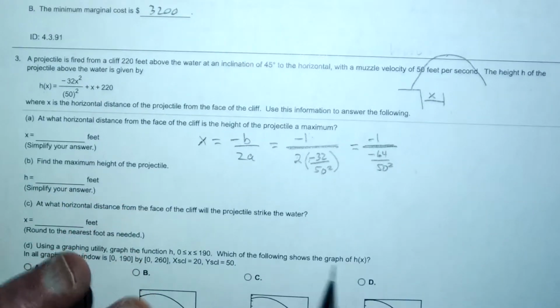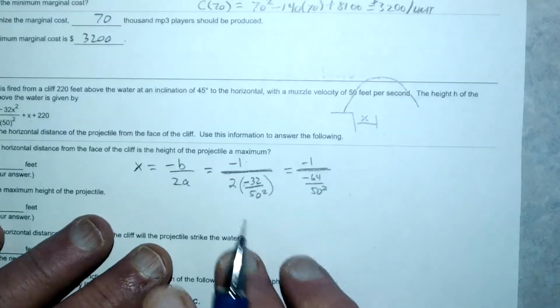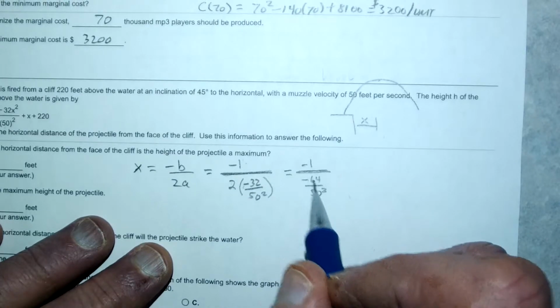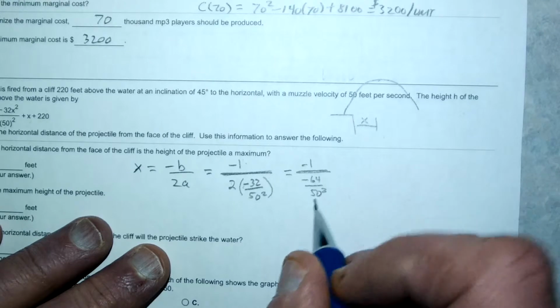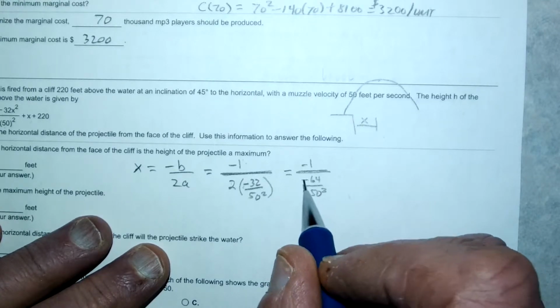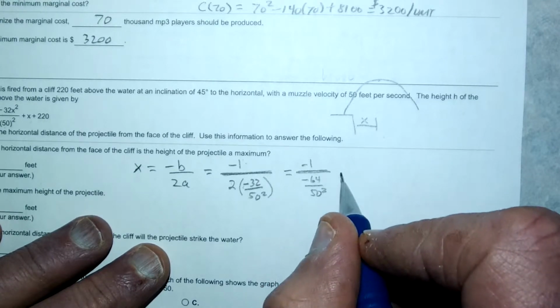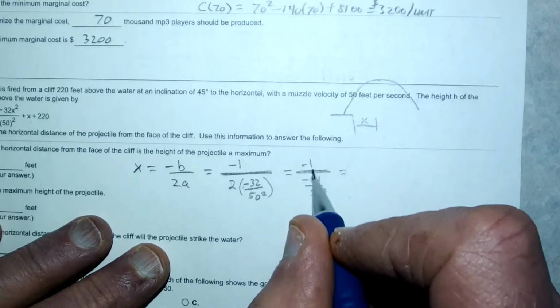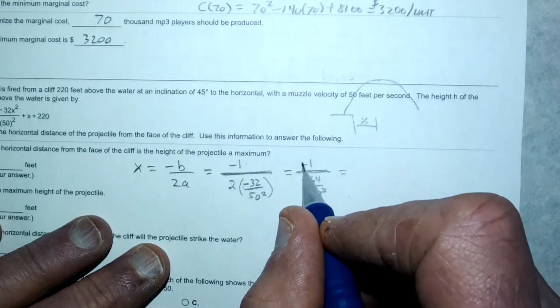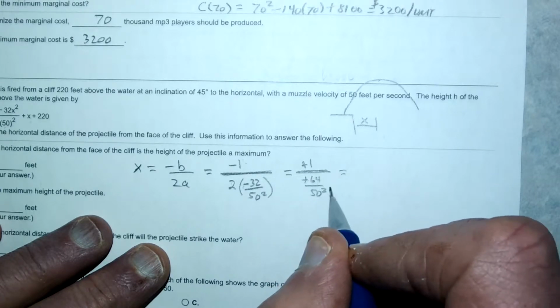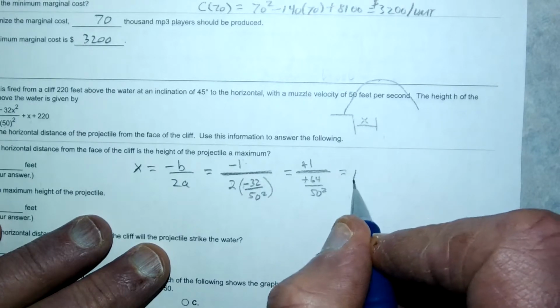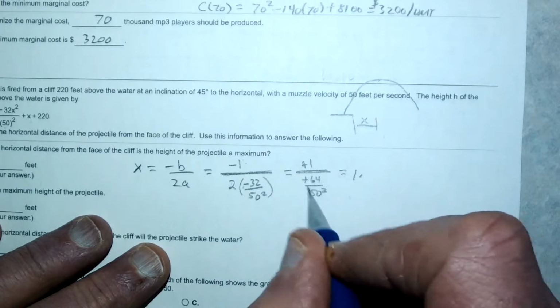Well, we're going to borrow from an arithmetic move having to do with dividing by fractions. To divide by a fraction is to multiply by the reciprocal. And by the way, negative over negative is positive. But I'm now going to say to divide positive 1 by positive 64 over 50 squared is to multiply 1 by its reciprocal, right?